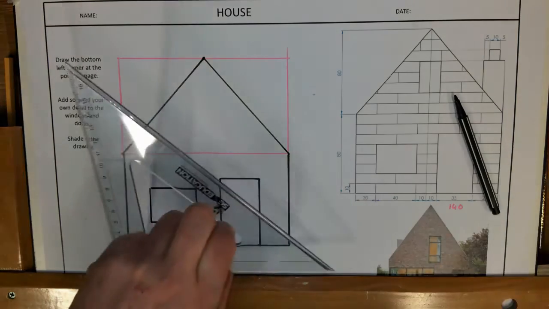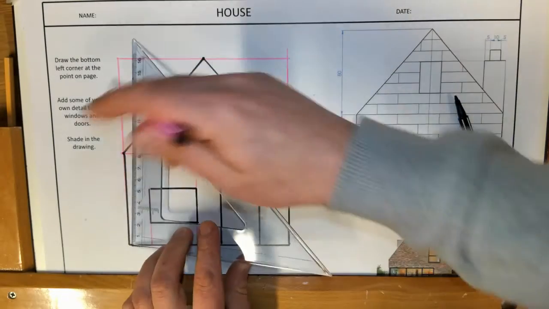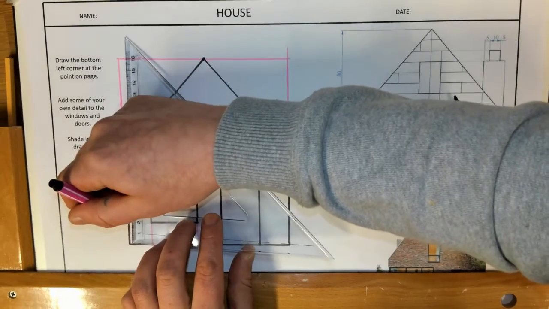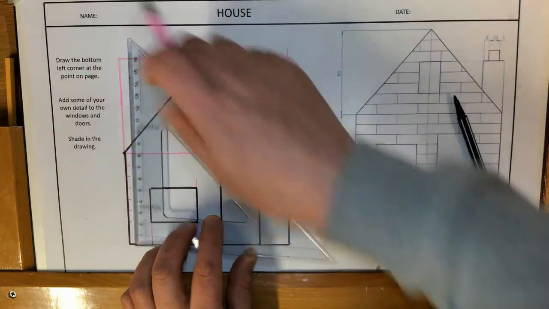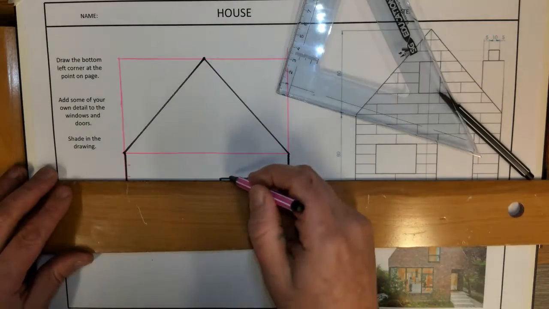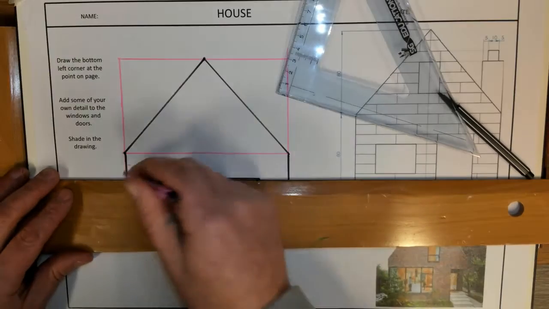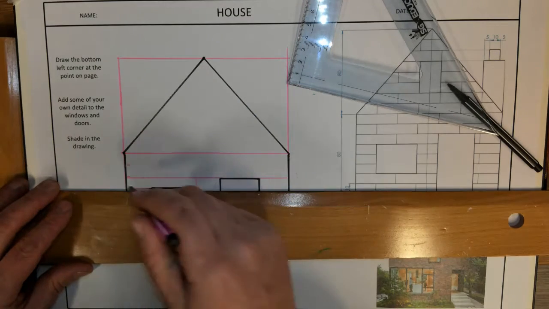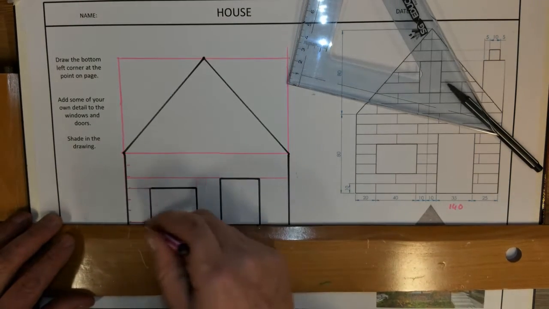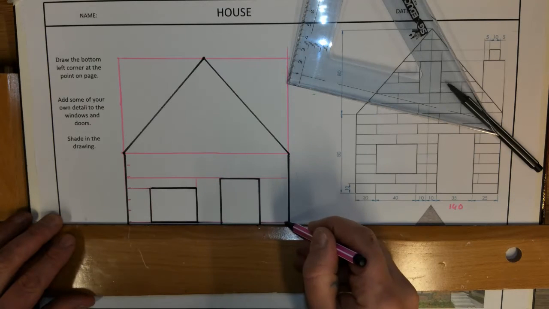Then what I'm going to do is mark the main set of blocks. So I'm going to mark every 10 mil here: 10, 20, 30, 40, 50, 60, 70 and 80. And really the most important thing, I'm obviously a little bit off, is that this one here lines up with the door. This one here lines up with the top of the window. It's pretty close on that one. And this one here lines up with the bottom of the window. I'll bring those across.